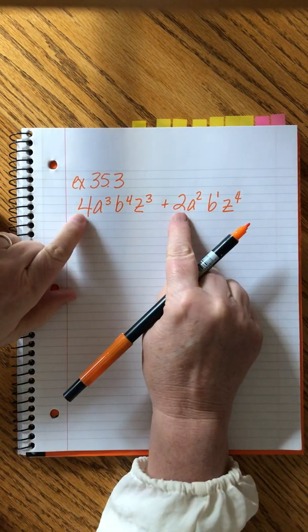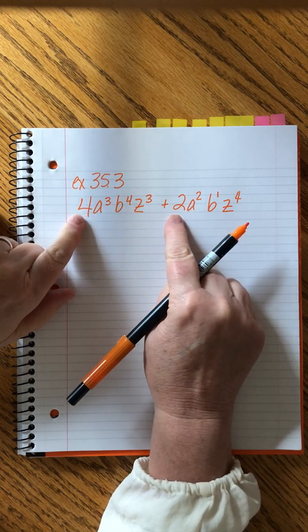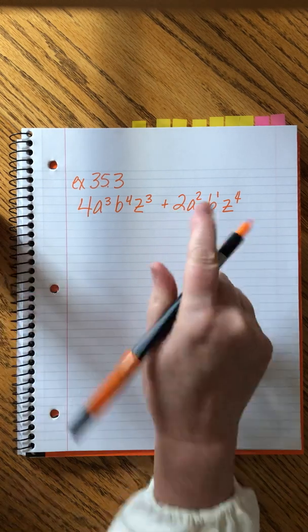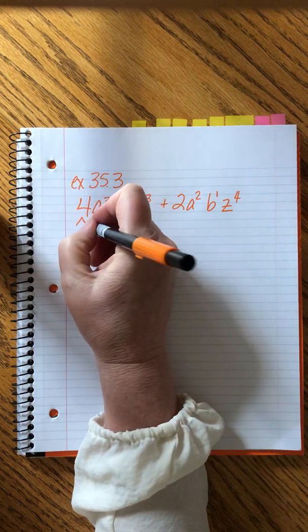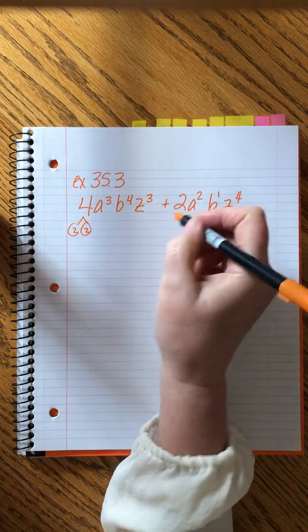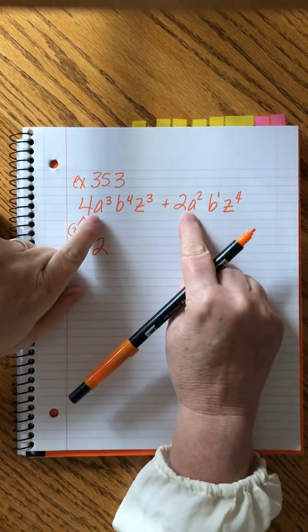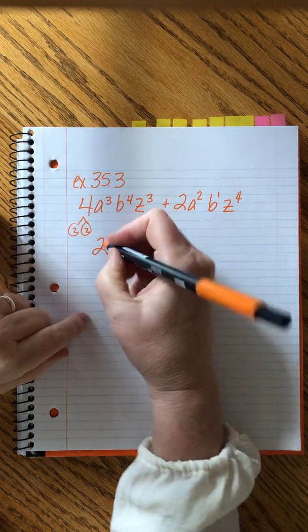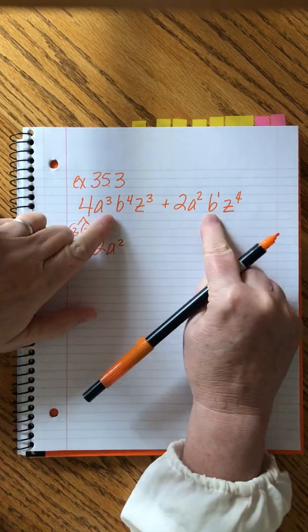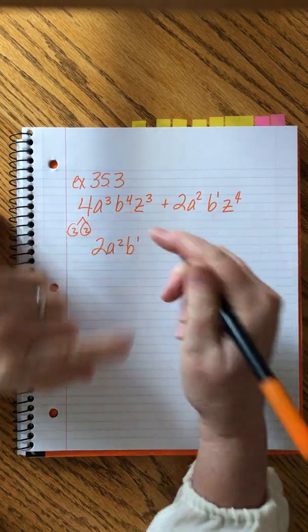Okay, let's do the numbers first. The numbers are honestly sometimes the hardest part because the letters are so easy. 4 and 2. If you need to, you can always break numbers down into their primes, and that helps you compare really easily. These two have a 2 in common. We take the lower exponent, a squared, plain b, I'll put b to the 1, and z to the 3rd.